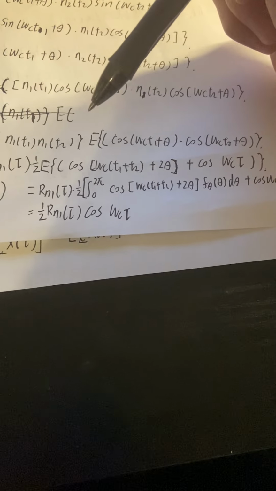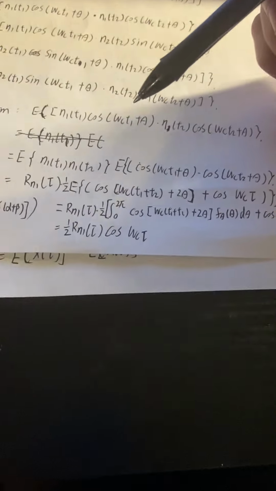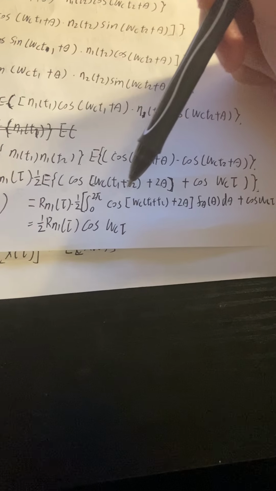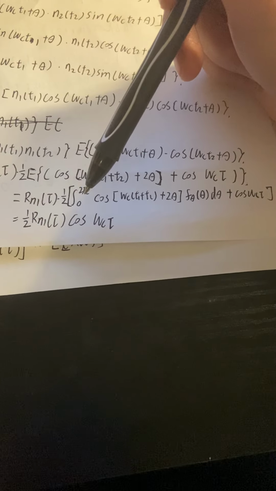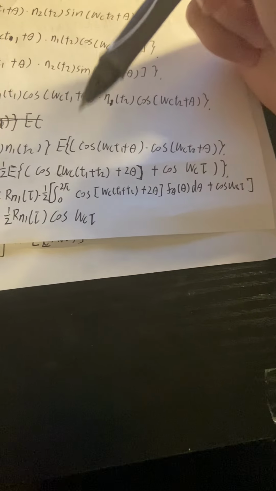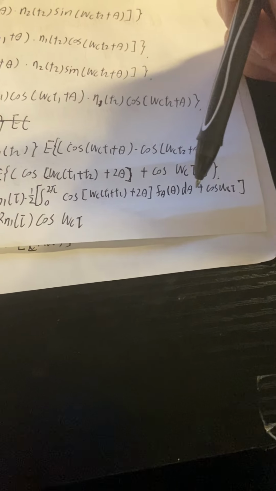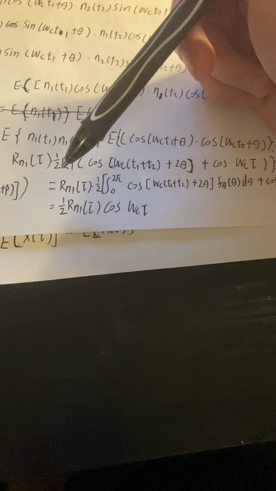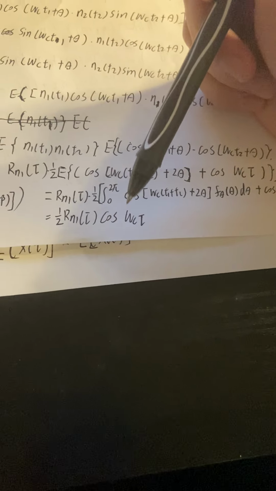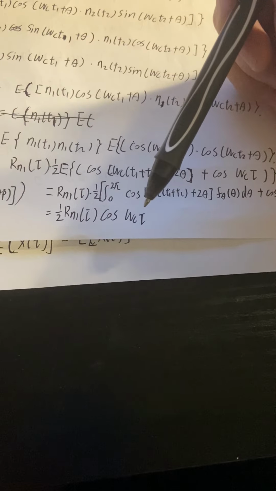We can use the method from part A, so this expected value will be equal to the integral from 0 to 2 pi of cosine plus cosine(omega_c tau). It is the same: this term is 0, and we still have this term. So the final result will be 1/2 times R_N1(tau) times cosine(omega_c tau).